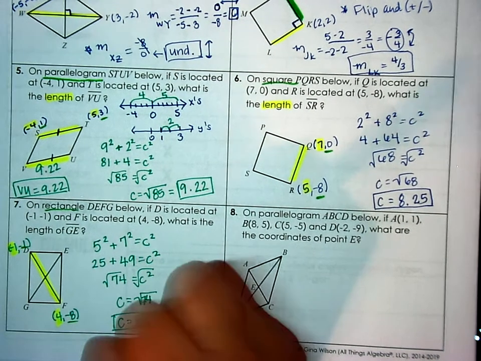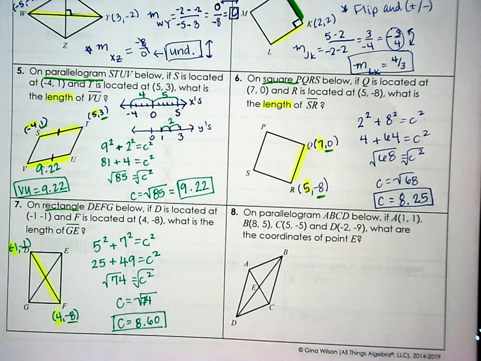Now remember, you can leave this as the square root of 74. But that doesn't give us much. 8.60 gives us a distance that we kind of know.